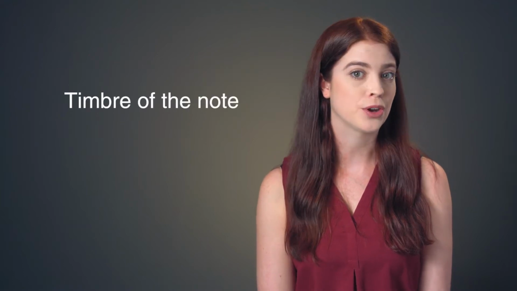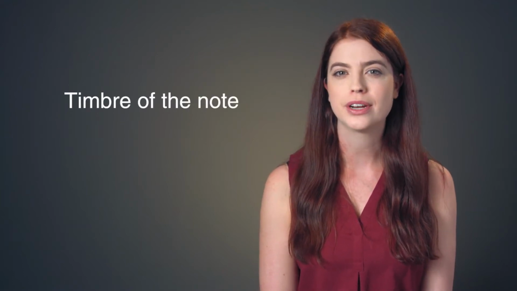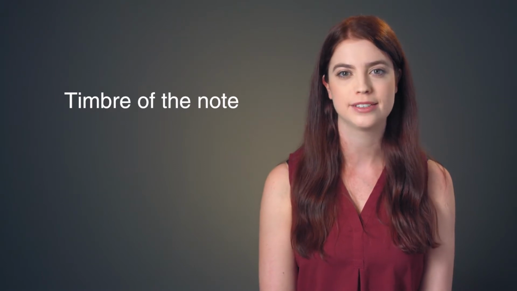Fourthly, the timbre of the note. What is the tonal quality of the note? Is it a smooth sound or a rough sound?